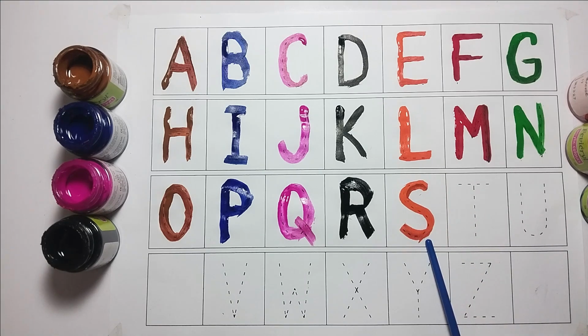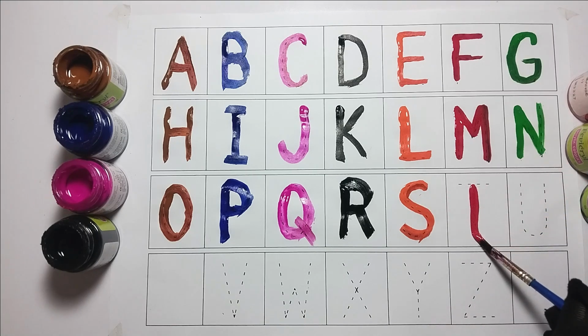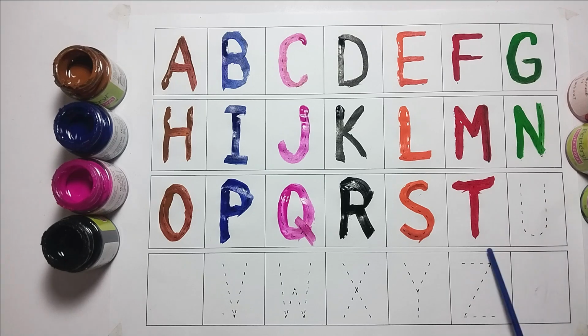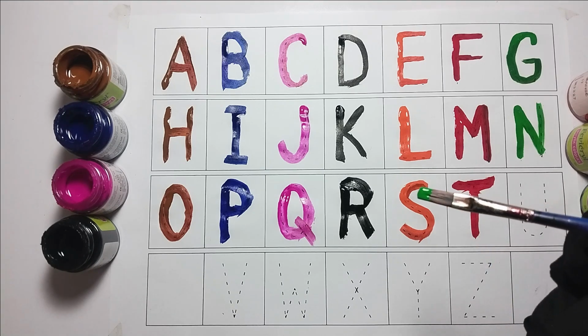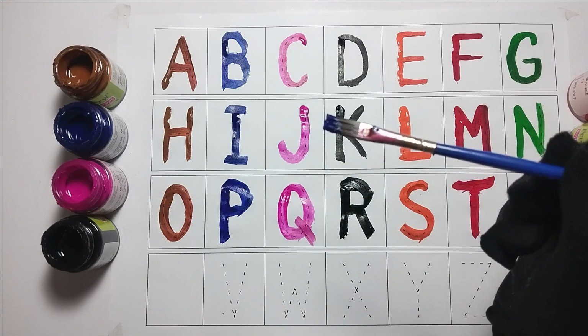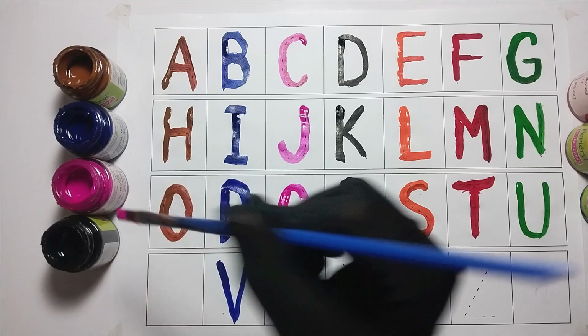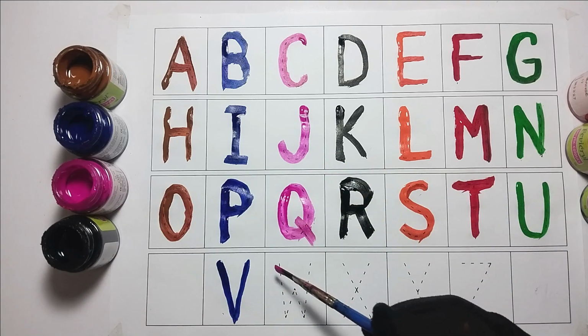S for sun. Red color. T for tiger. Green color. U for umbrella. Blue color. V for van. Purple color.